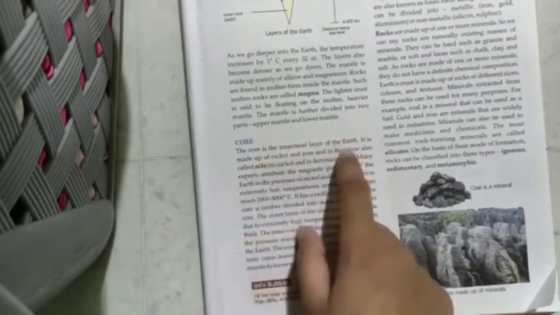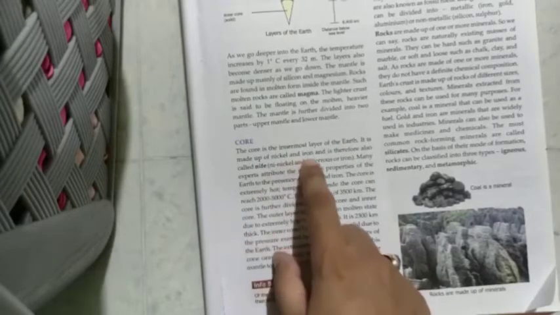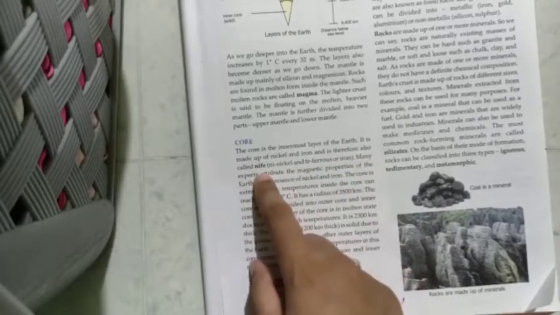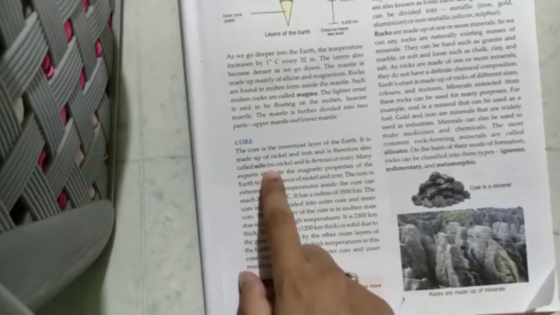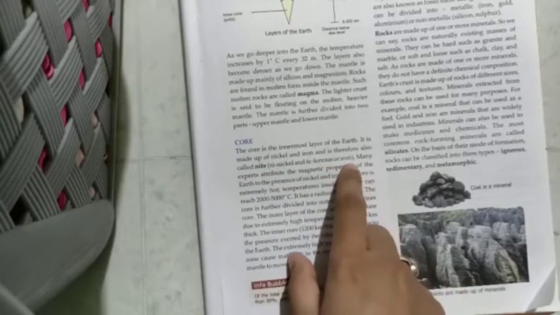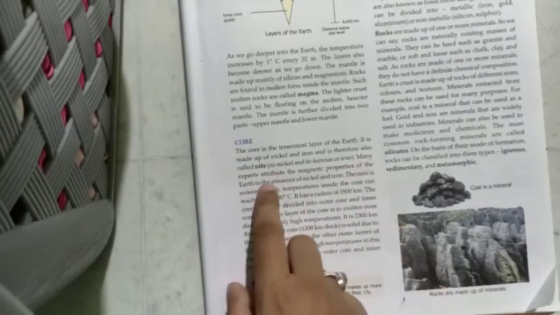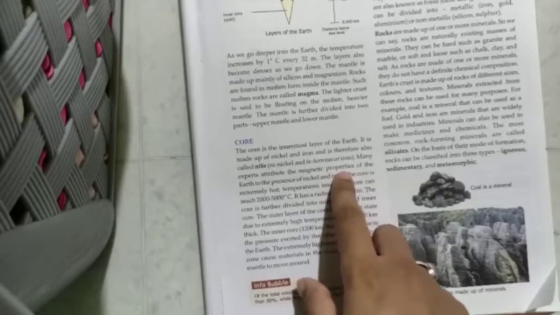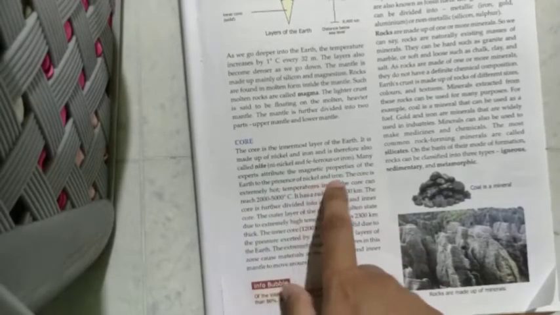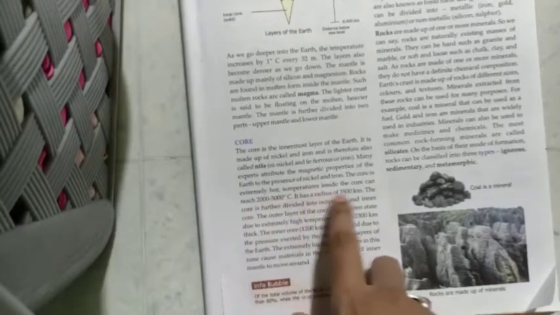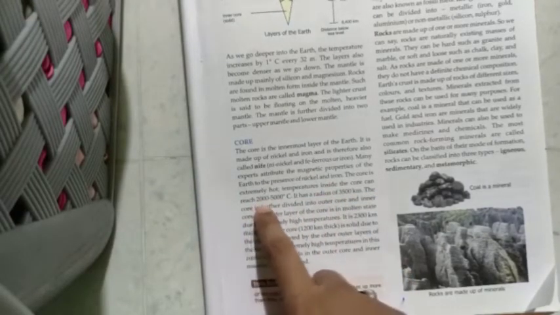The next is core. The core is the innermost layer of the earth. That is the most innermost part of the earth is known as core. It is made up of nickel and iron and is therefore also called Nife. That is nickel and ferrous or iron. Many experts attribute the magnetic properties of the earth to the presence of nickel and iron. The temperature inside the core reaches 2000 to 5000 degrees Celsius, means it is extremely hot.